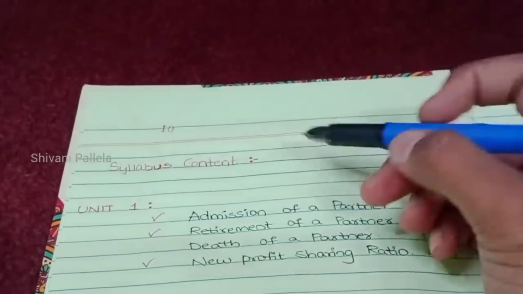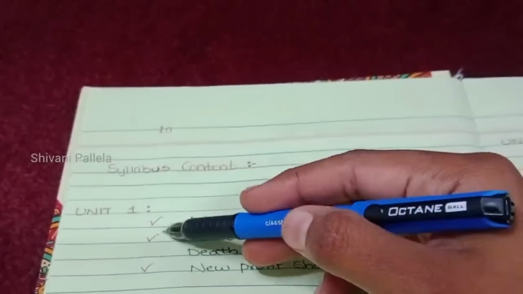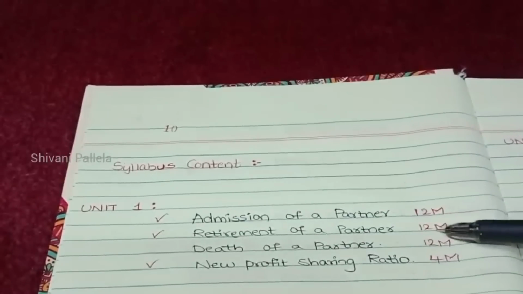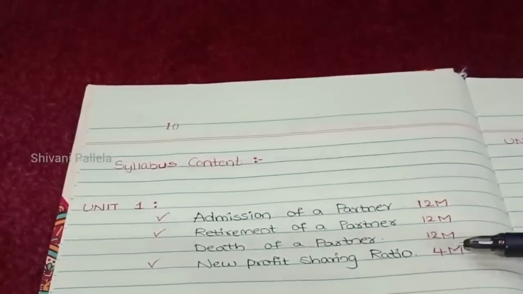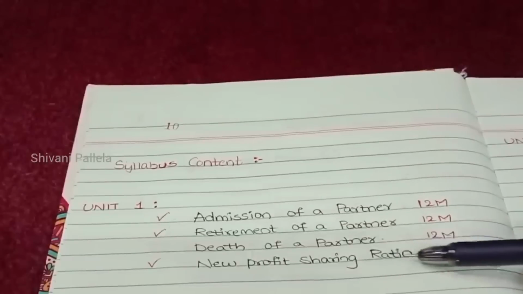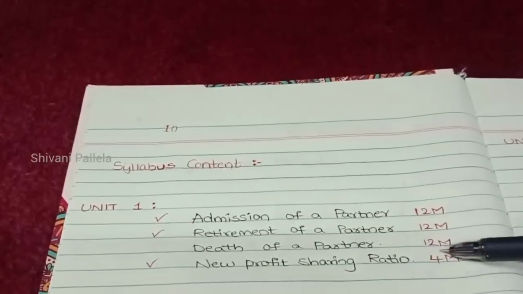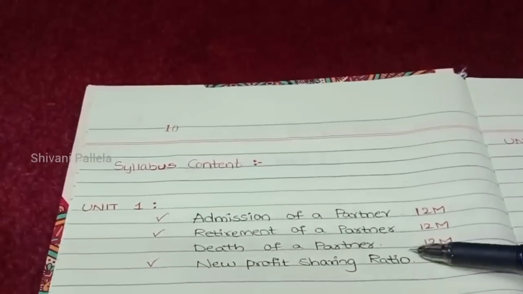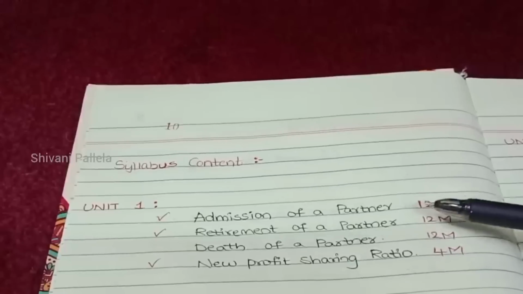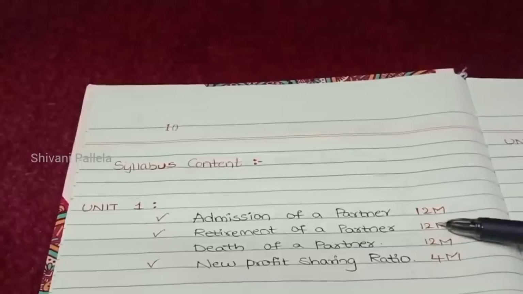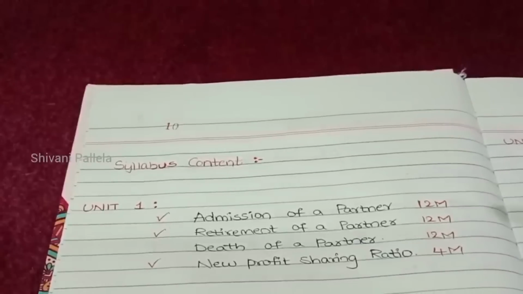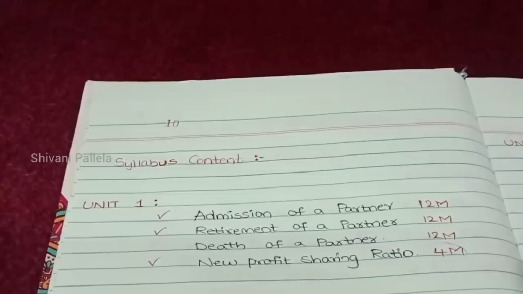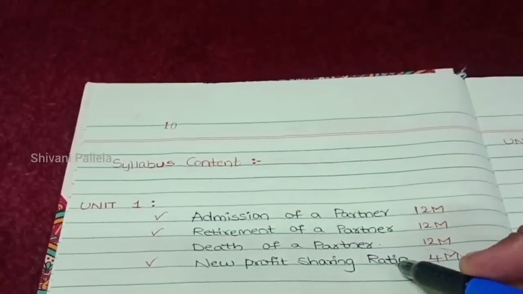Syllabus content in unit number 1, mainly there are 4 topics: admission of partner, retirement of partner, death of a partner, and new profit sharing ratio. New profit sharing ratio will be asked for 4 marks, which is for part A. Out of admission, retirement, and death of a partner, if you are perfect with any 2 of the methods, you can definitely score one long as well as one short. So this is a sure question, new profit sharing ratio. This is an important thing, problematic I am saying.